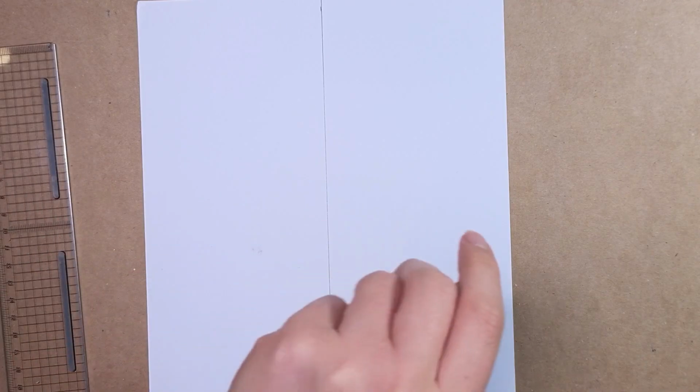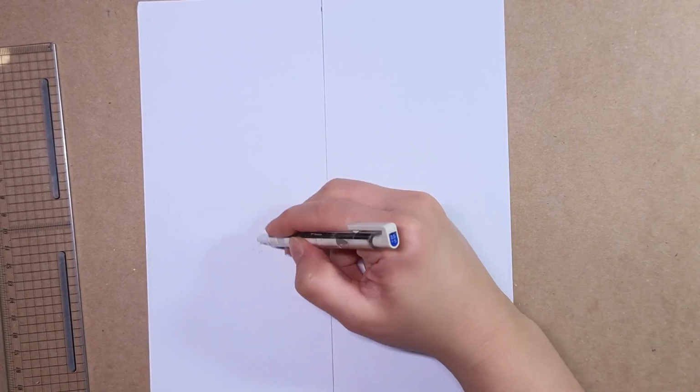Ah, and my ruler is dirty. What's going on? Eraser.